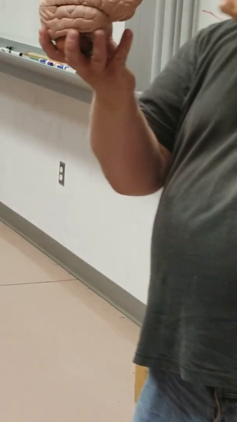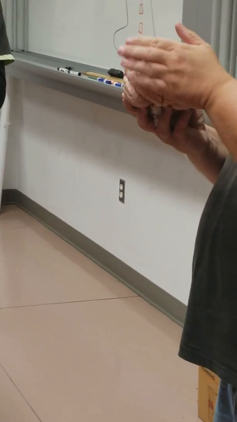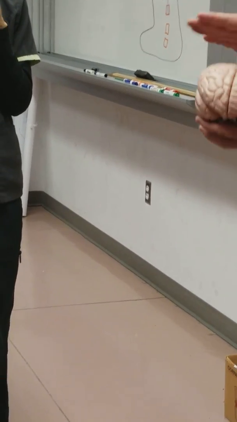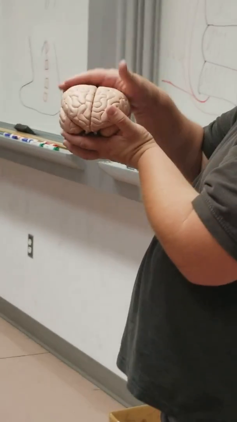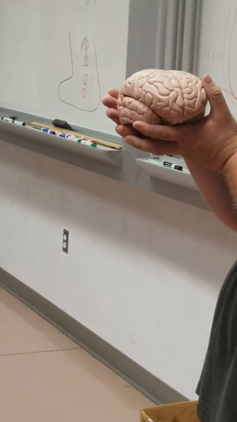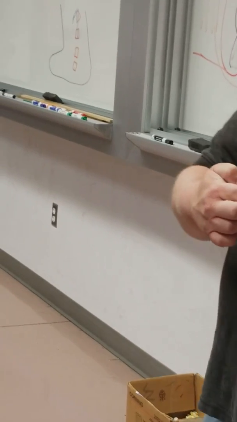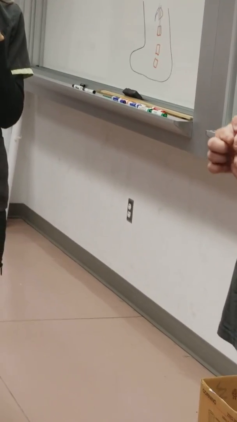We then have the lobes of the brain, which are basically named after the bones they're behind. We have the frontal lobe, right up in front. Parietal lobe, off to the side here. Occipital lobe, at the back. And then coming around the front is the temporal lobe. Temporal lobe right here, coming around the side.